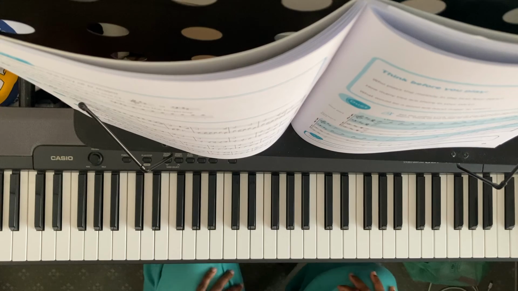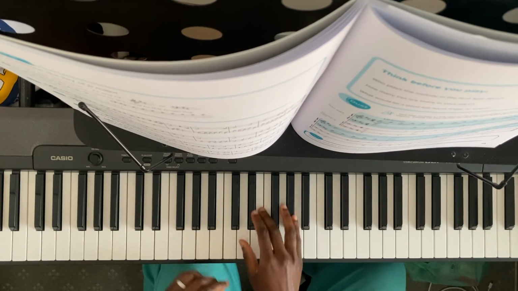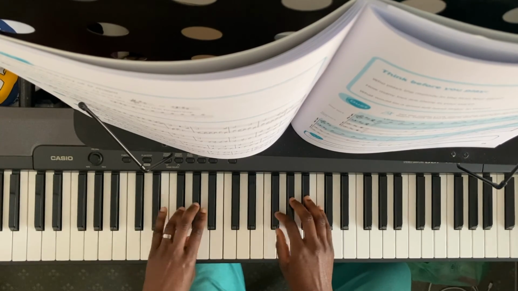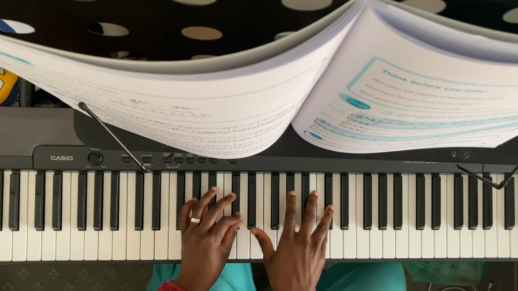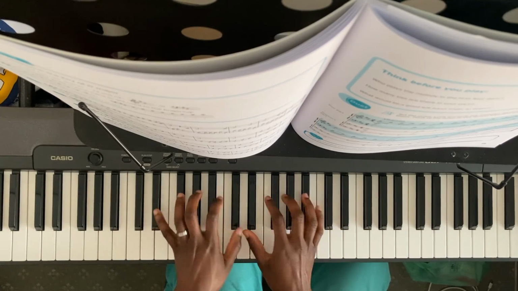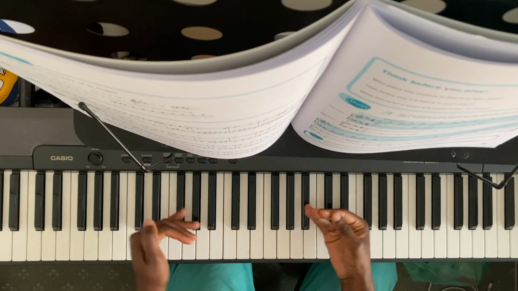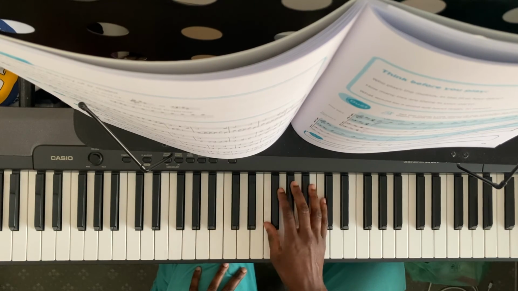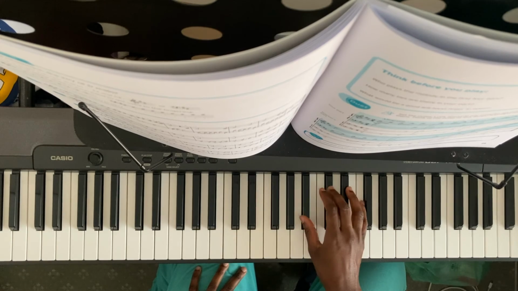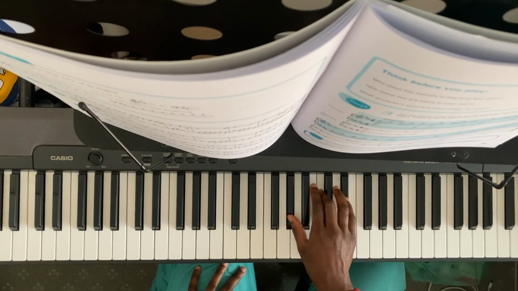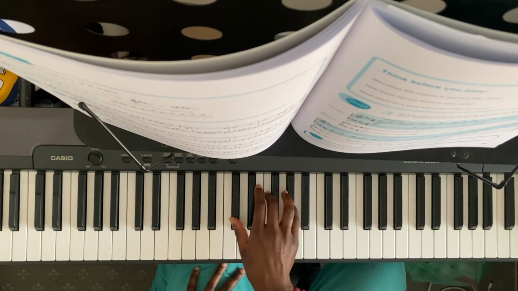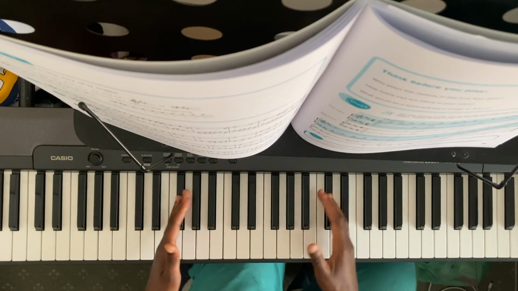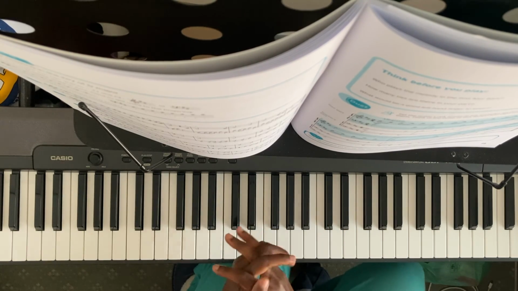Obviously one thing to keep in mind is the more you practice your scale, the more you can literally visually just see the notes in that scale, so it's going to be easier for you to play all your diatonics, right? Because you're visually seeing the notes in the particular scale.